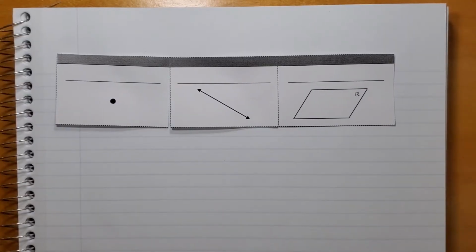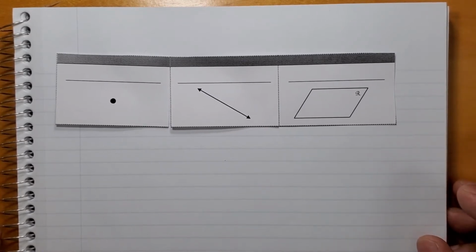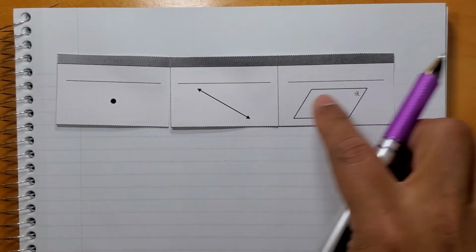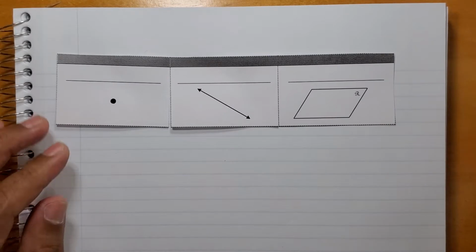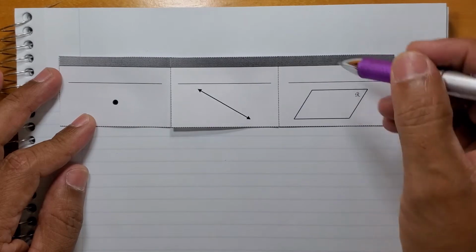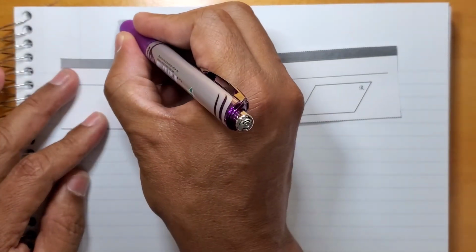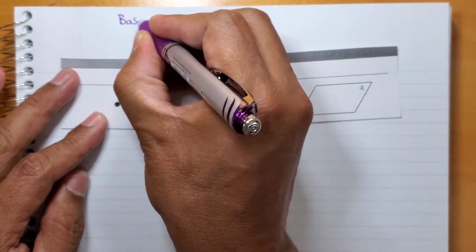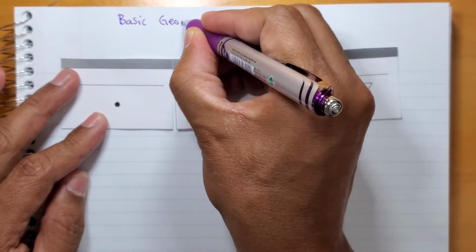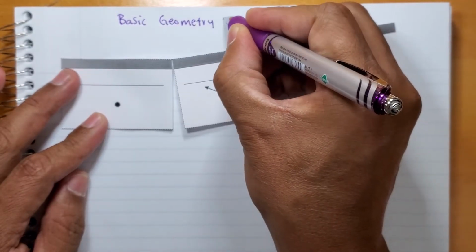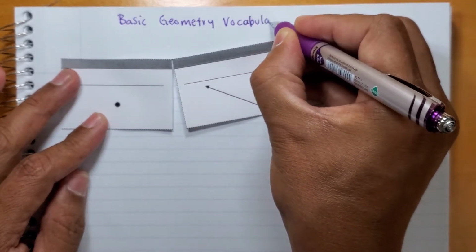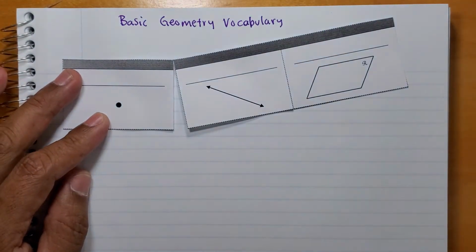Okay, before I do anything else, notice that now I have a notebook. You can either glue or tape each one of these flaps onto your notebook. Okay, so I'm going to first write the title of this, I don't want to say lesson, but of this activity. So this is basic geometry vocabulary. Okay, so that's the title of the lesson.